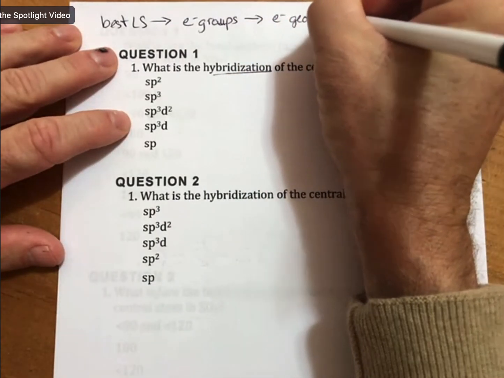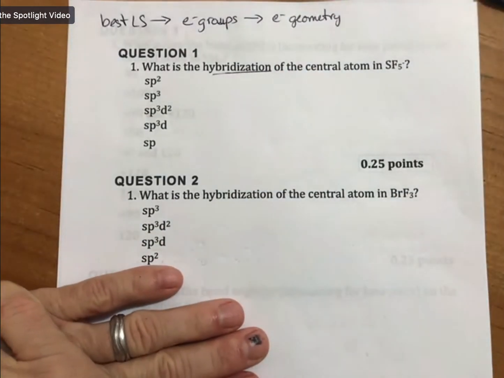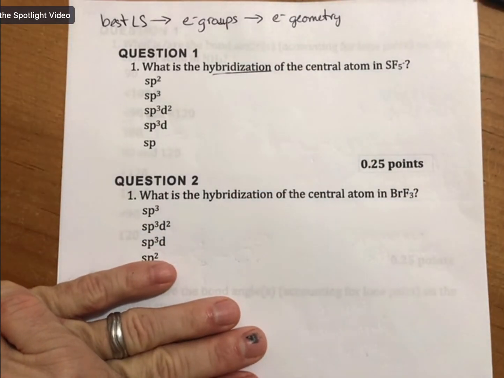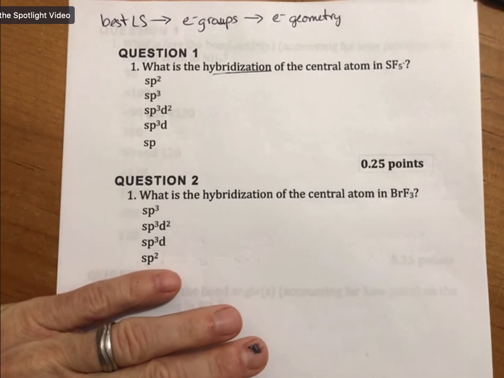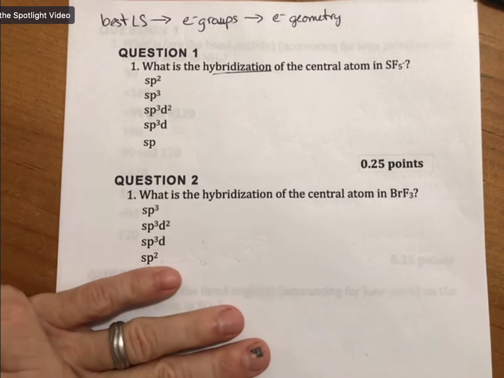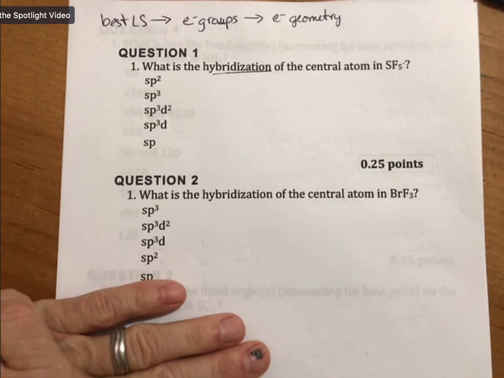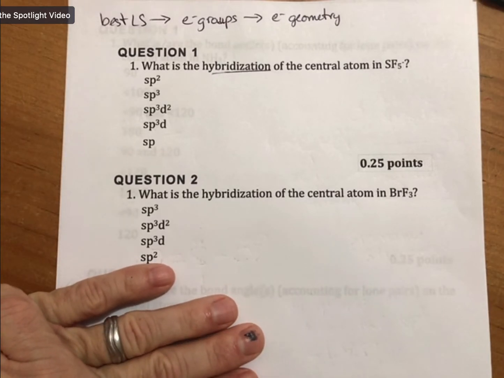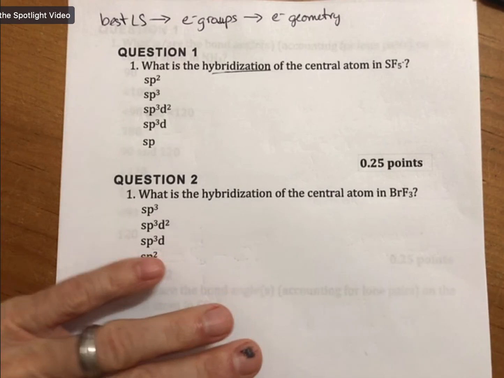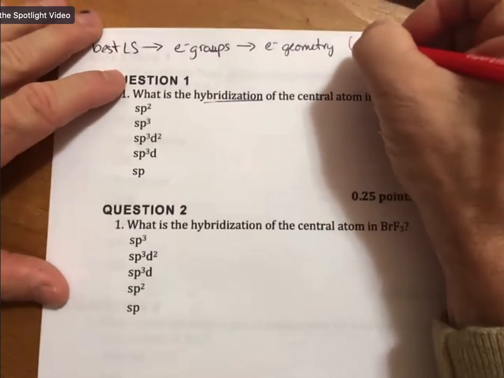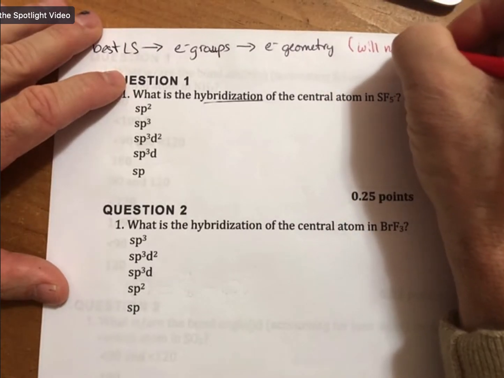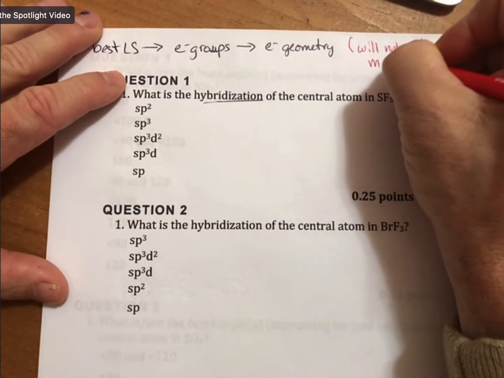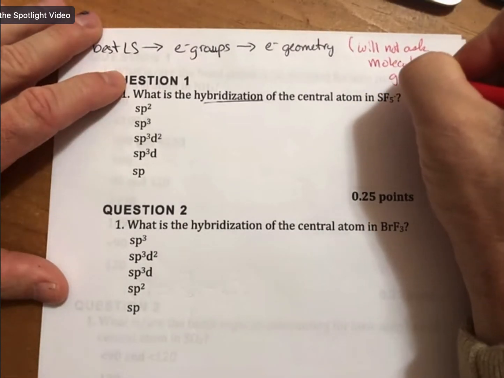Now seems like a good point to say, you may have noticed that I only ask you about electron geometry. There's this thing called molecular geometry, and other professors and other Gen Chem classes will ask about molecular geometry. I do not, so heads up. All you have to know is the electron geometries for this course. So I will not ask molecular geometry.